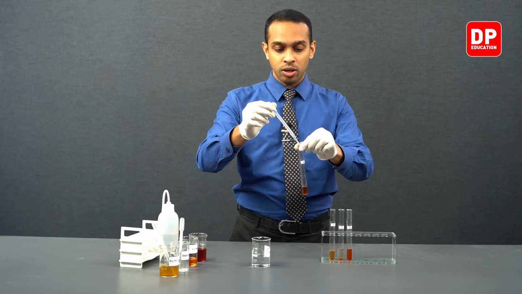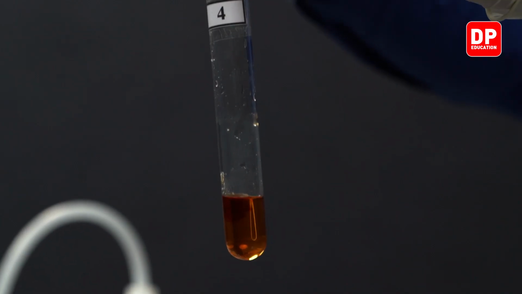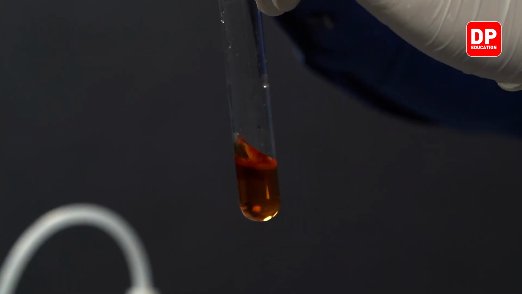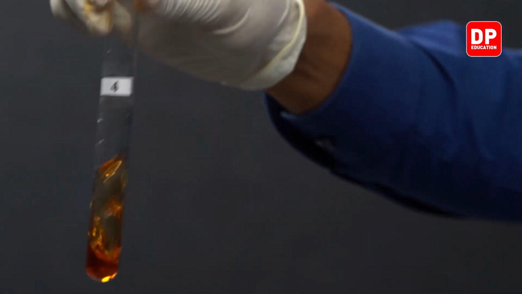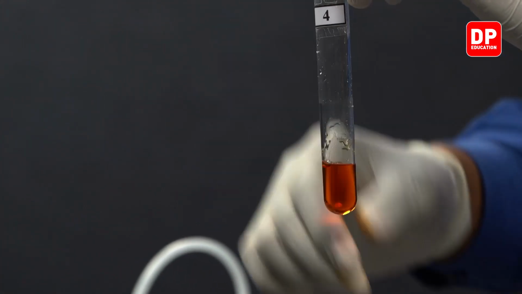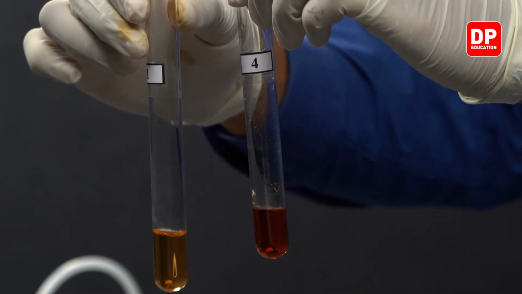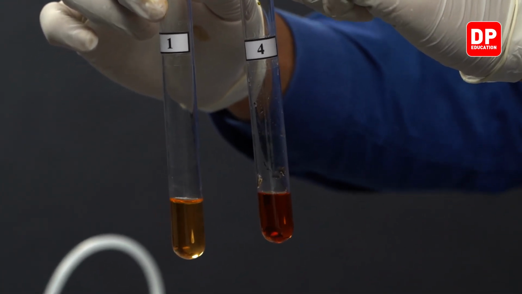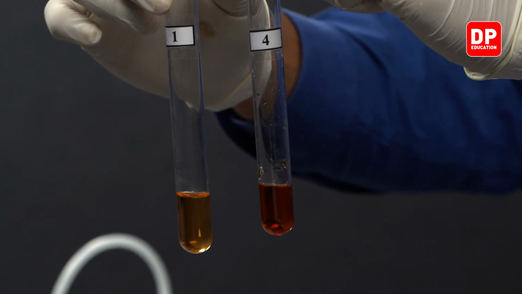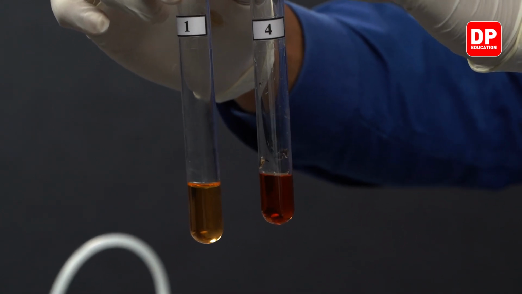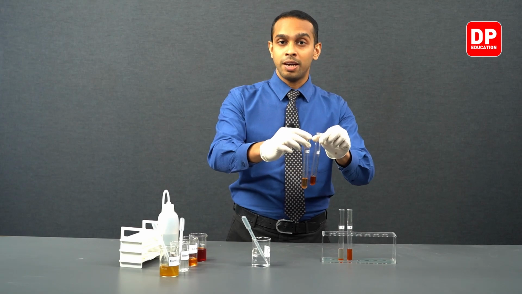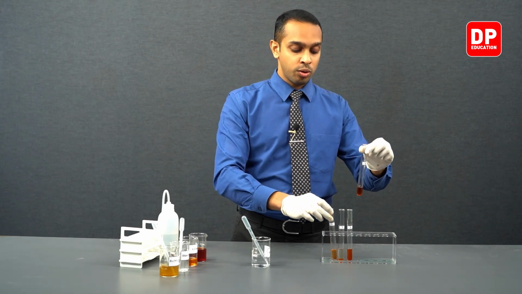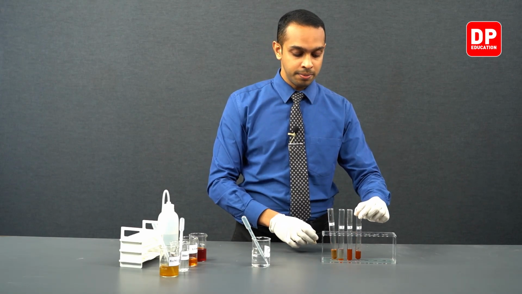Let's add another drop to see if the color changes a little bit more. As you can see, the more potassium thiocyanate we add, the closer it will get to a blood red color or a red color. It is moving away from the orange color that we have here, and it comes closer to a red color.